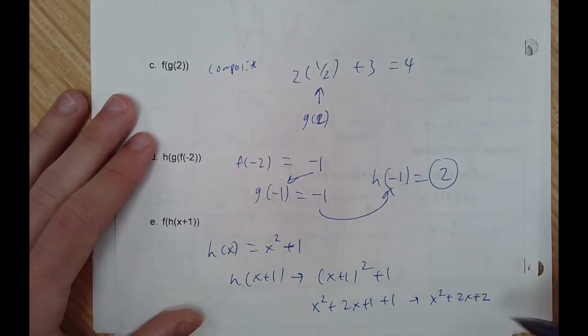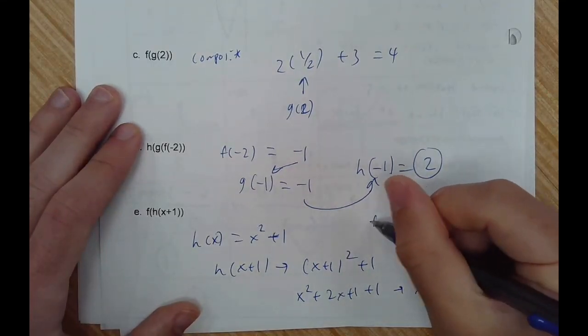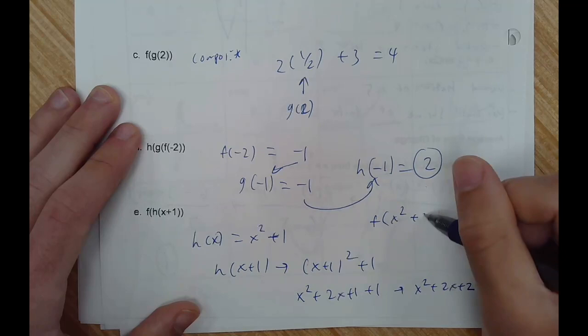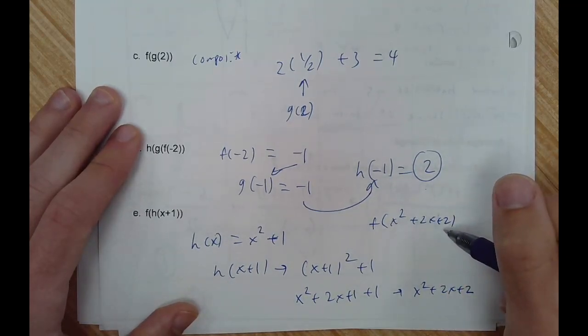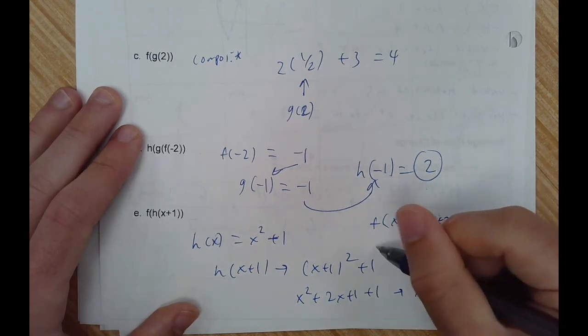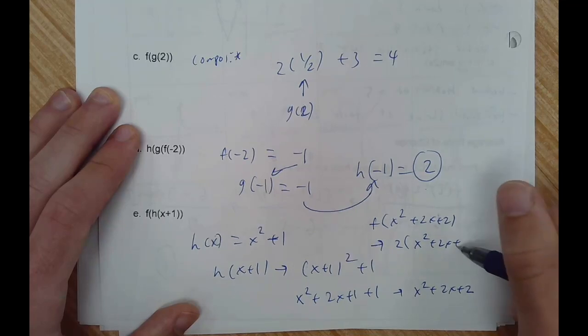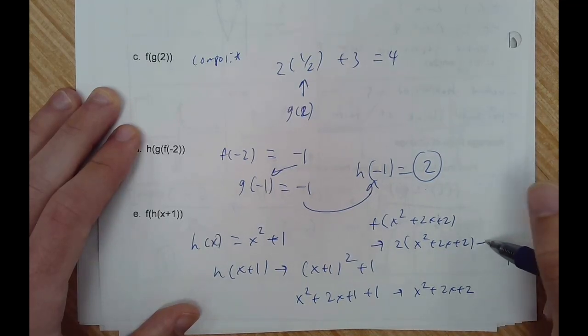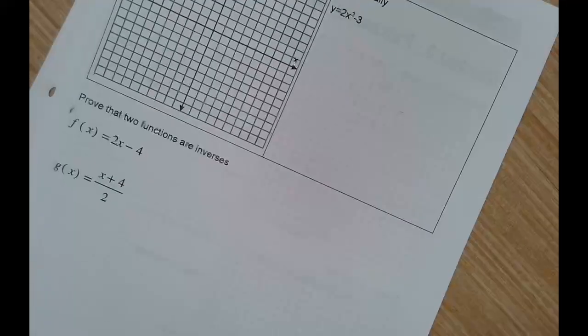And then we're going to do f of that. So f of x squared plus 2x plus 2 just means plug this in for the x value of x. So that would be 2 times x squared plus 2x plus 2, plus 3. Okay.